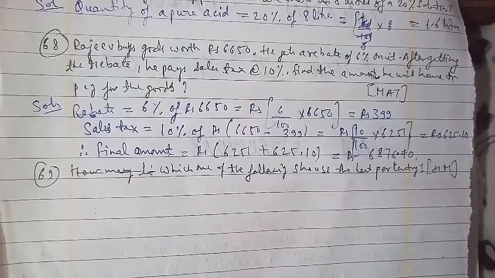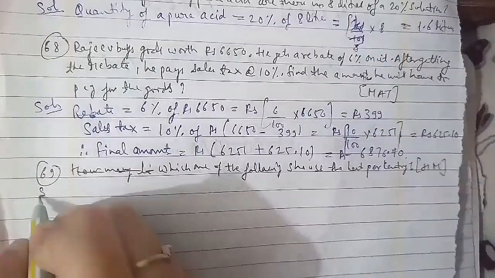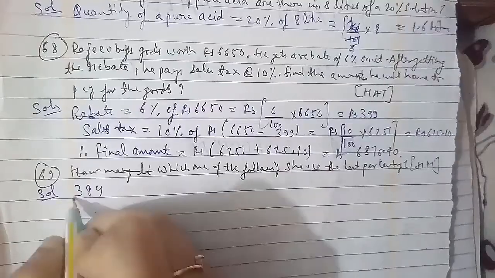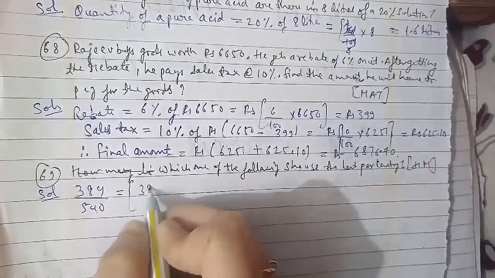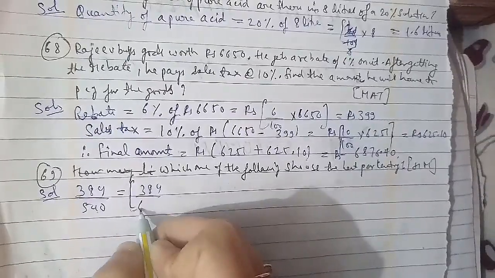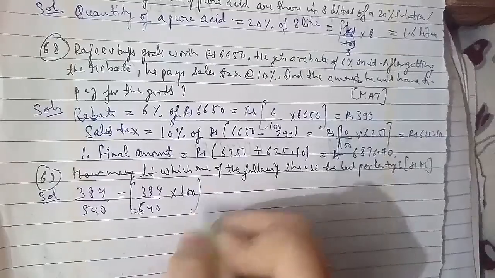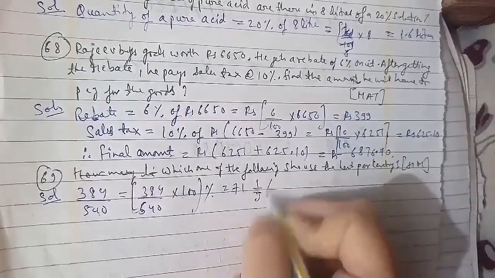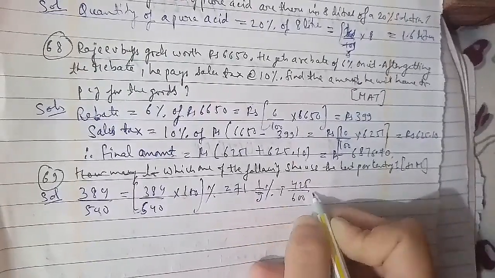Then 425 upon 500 equals 425 upon 500 into 100, which equals 85%. 570 upon 700 equals 570 upon 700 into 100, which equals 81 3 upon 7%.